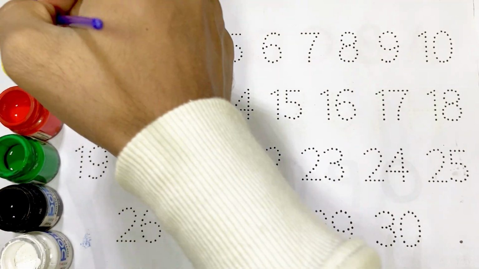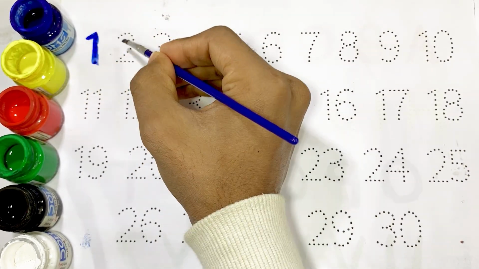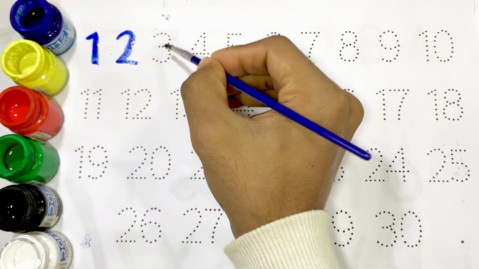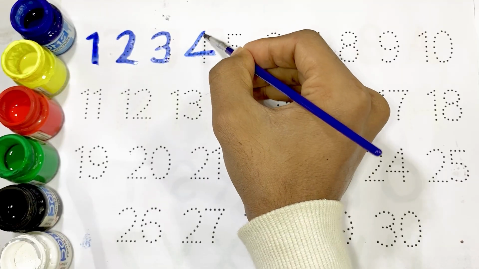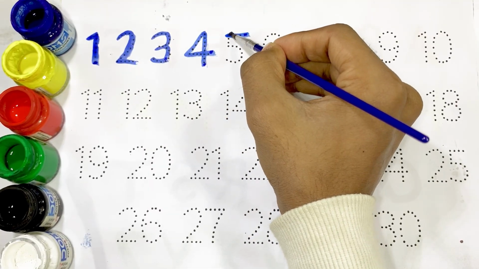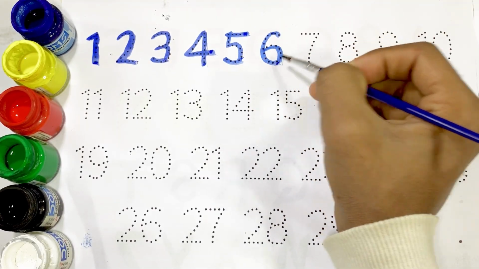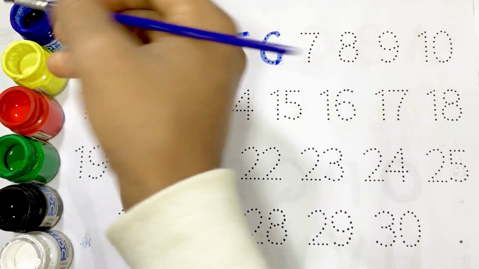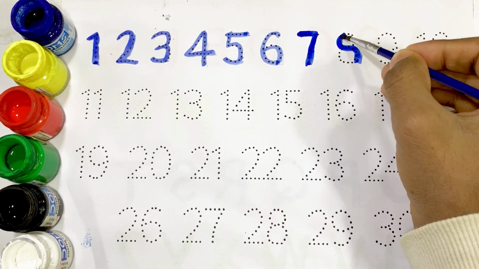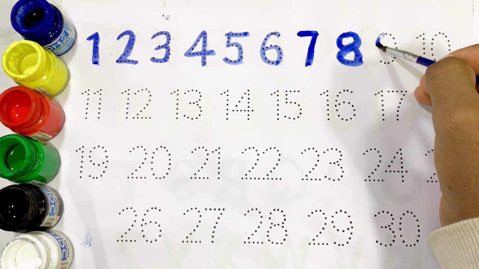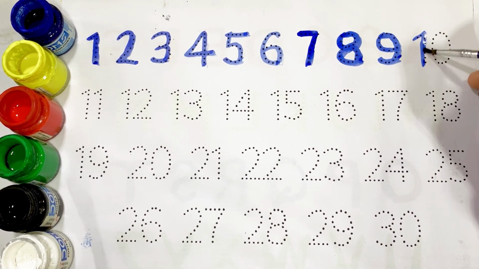And first number 1, and use blue color. This is 1. This is 2. This is 3. This is 4. This is 5. This is 6. This is 7. This is 8. This is 9. This is 10.